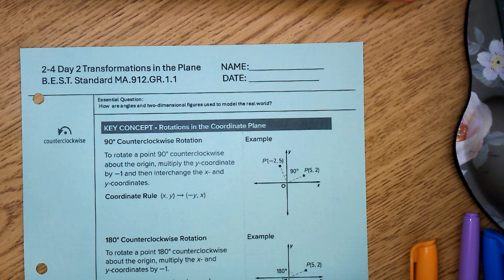All right, 2-4, day 2, transformations. Okay, we're going to learn one more basic transformation before we move on, and that is our 3 rotations. We learn 90, 180, and 270.